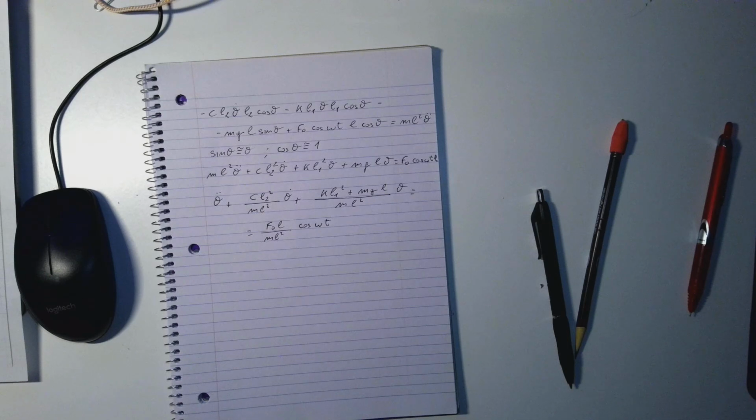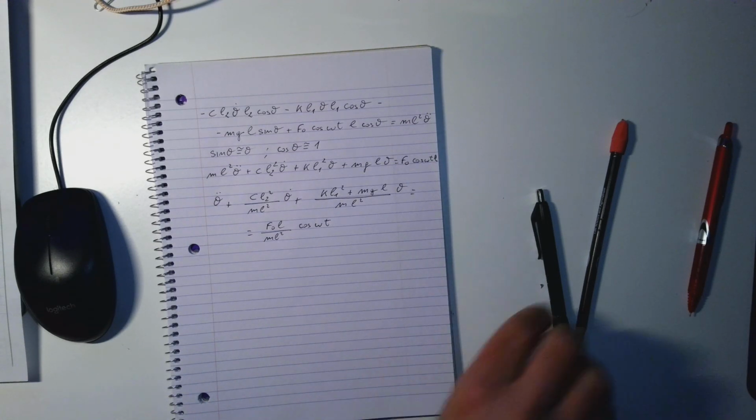Makes sense. So now the equation is in the standard form. Why do we want to have the standard form? Because from the standard form we can immediately determine the natural frequency. How do we determine the natural frequency?